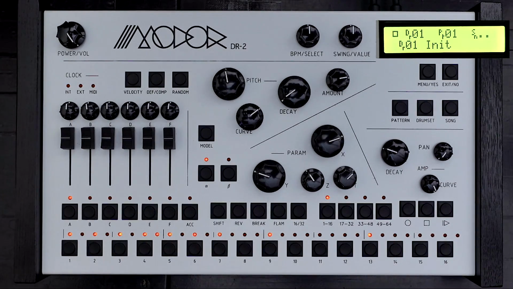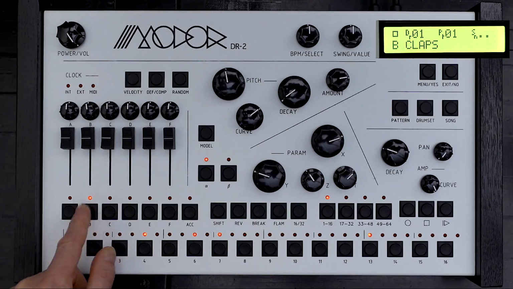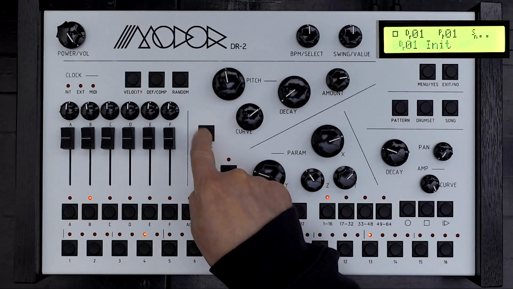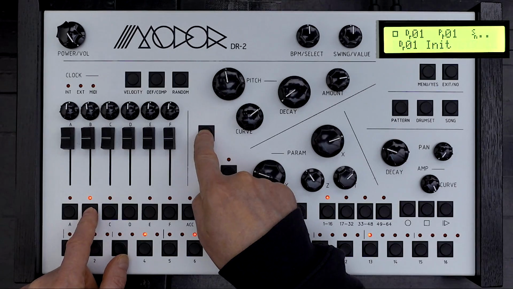So all reasonably obvious so far, and having got this far, you've probably already hit play and started to twiddle the knobs for some time, because that's where a lot of the fun is. And probably you want to hear all the different sound models. So to change the models on a particular channel, we've got the model button here. So you select the channel that you want to change it for, hit the model button.